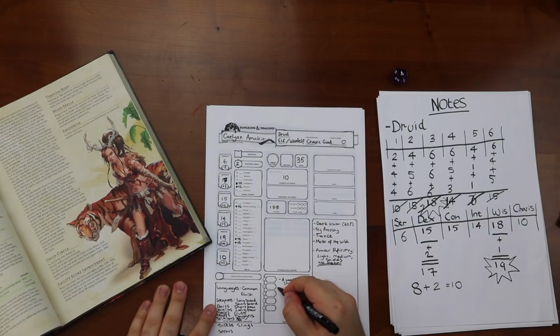Then we get a choice between a scimitar and any simple melee weapon. Now I'm going to pick a scimitar here, as most weapons use strength to hit things with, and our strength is pretty rubbish. But a scimitar is what's called a finesse weapon, which means we can use dexterity to hit things. It's nice and nimble, just like us. So we can hit things with our dexterity instead, which we're much better at, so I'm going to pick that.